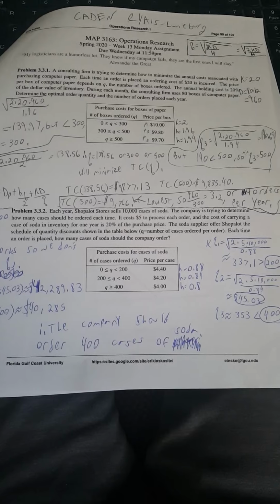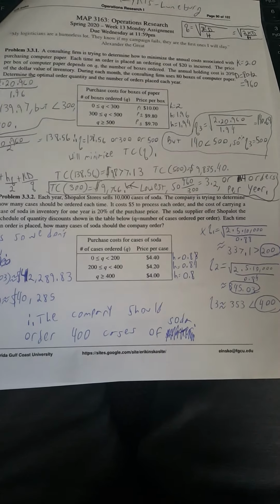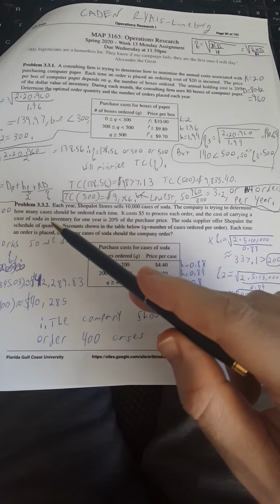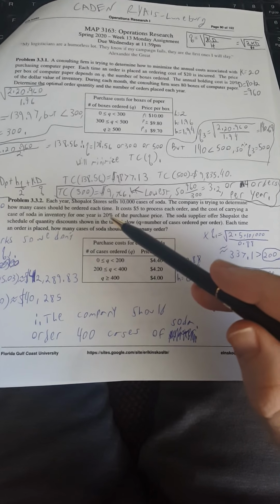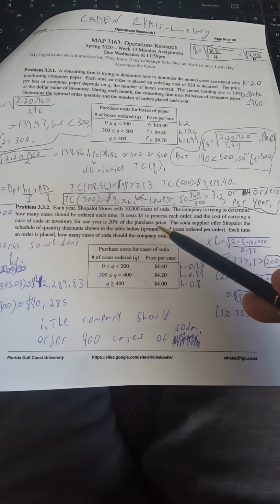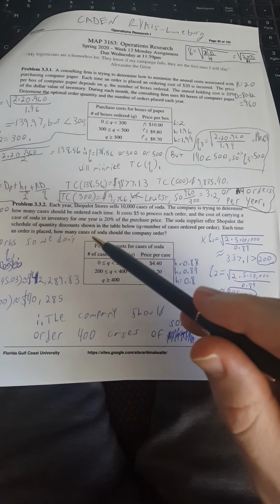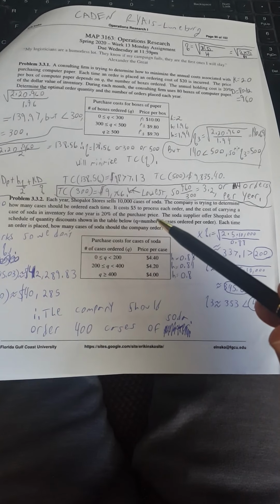Now for problem 2. Each year, Shop-A-Lot Stores sells 10,000 cases of soda. The company is trying to determine how many cases should be ordered each time. It costs $5 to process each order, and the cost of carrying a case of soda in inventory for 1 year is 20% of the purchase price.